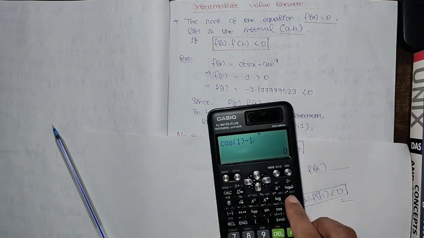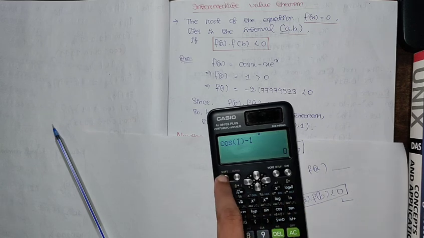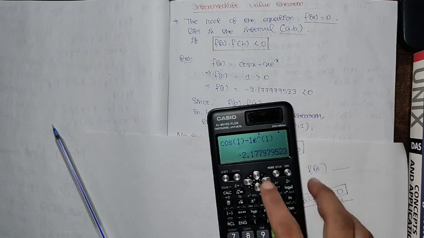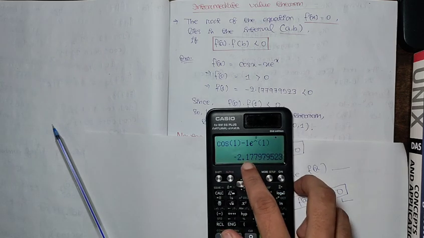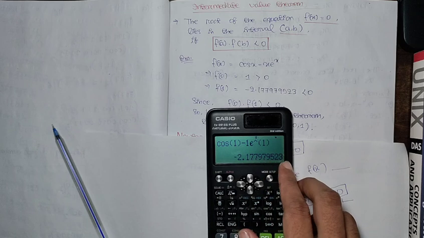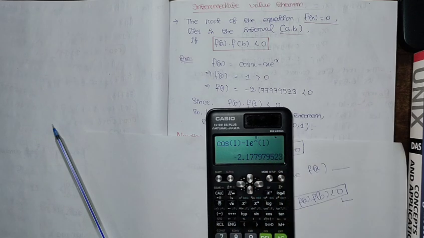So to write the exponential e to the power, press shift then e, that means e to the power 1, then bracket close, equal to, then the value comes to minus 2.177979523, and which is less than 0.